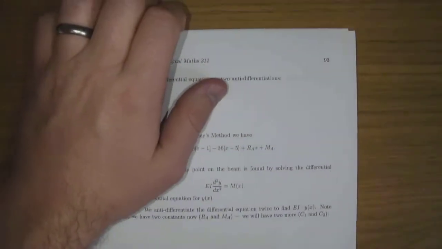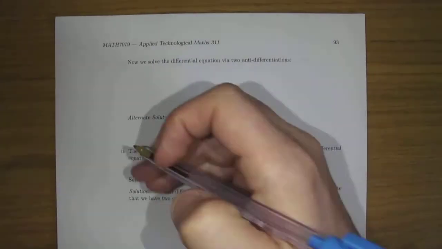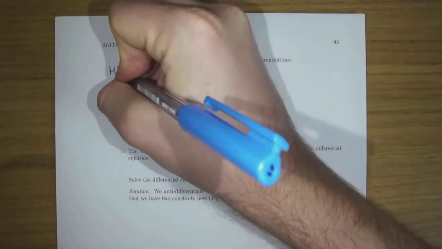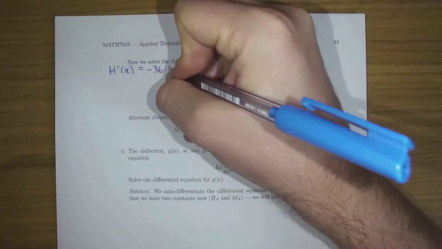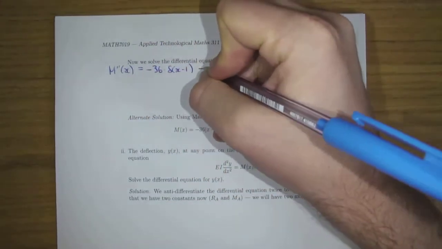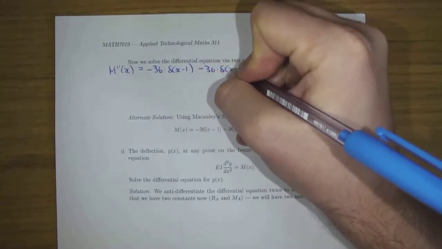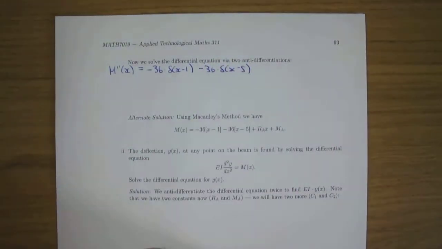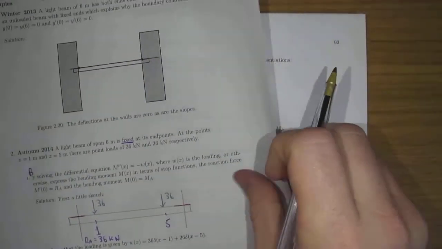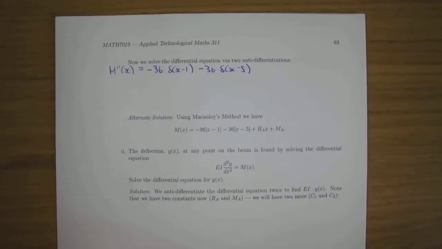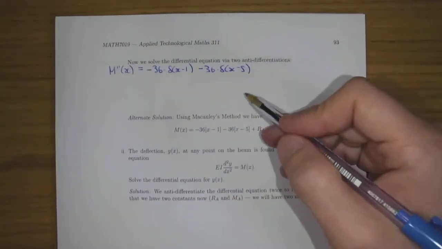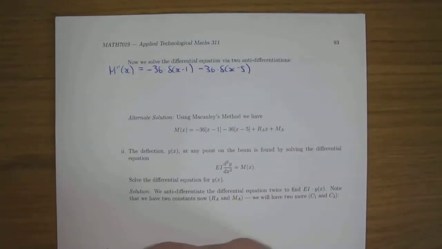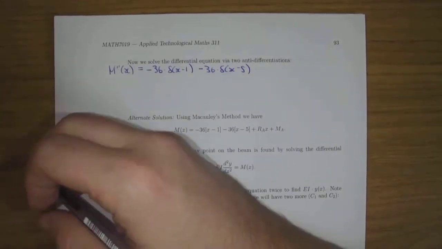So where are we at? M double dash of x is equal to minus 36 delta x minus 1 minus 36 delta x minus 5. So there's an or otherwise written in these, and that's how you'll be doing it next semester, where you just go, oh, delta goes to u, goes to square bracket, 2 anti-differentiations, and I have RAX plus MA. I don't recommend doing that at this point.